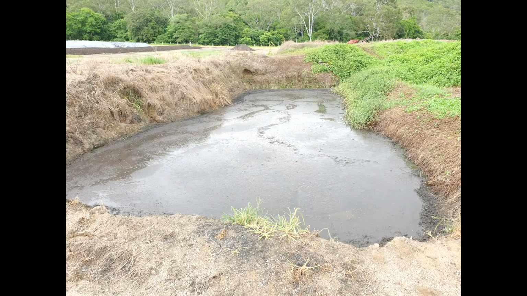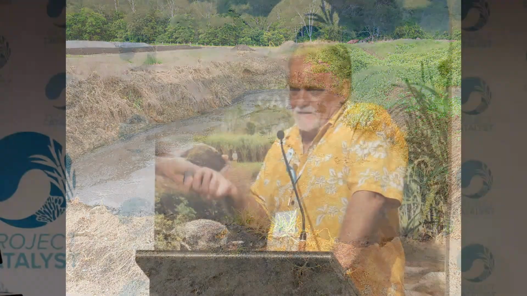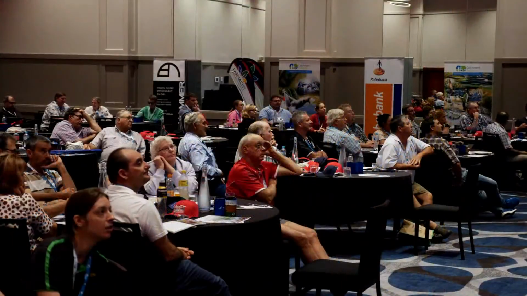This is the biosolids. It's had a bit of rainwater in it, but this is the treated sludge from the effluent plants. It's not everyone's cup of tea, and I wouldn't like to fall in it, but it's free and it's a great source of a lot of nutrients. But you don't need to use it. There's cane bagasse.